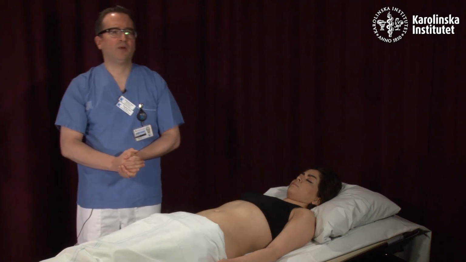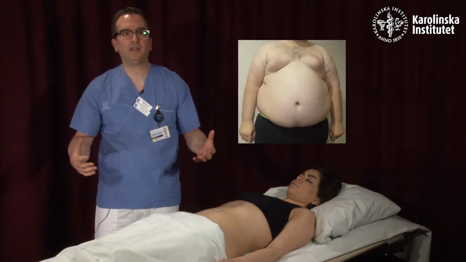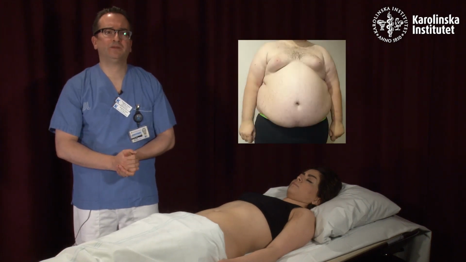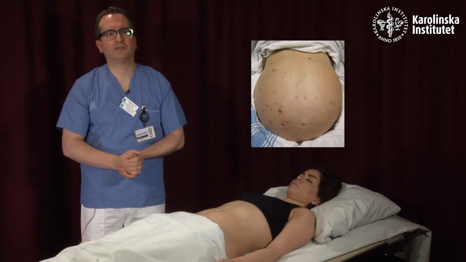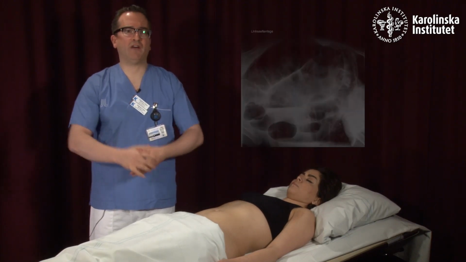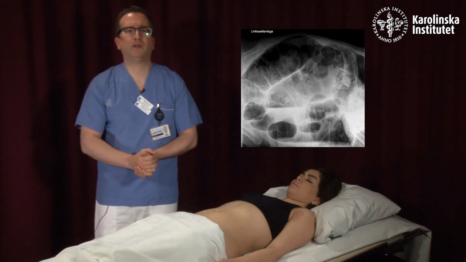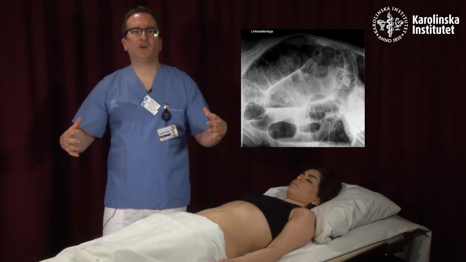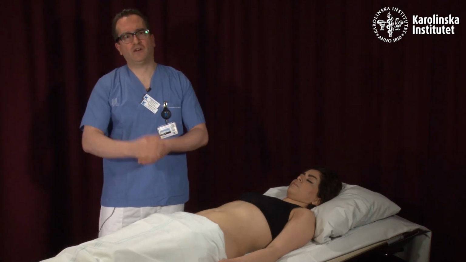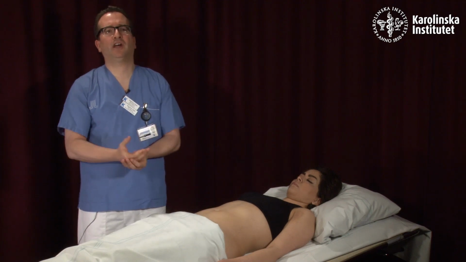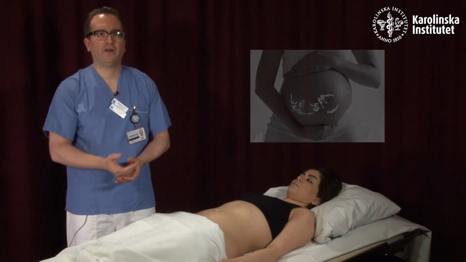This can be the consequence of general obesity. It could be that the patient has ascites due to liver cirrhosis. Also patients who have an ileus or toxic megacolon, for example, have a distended abdomen due to air. Or if the patient has a lot of feces in the abdomen, this can also cause a general swelling. Or maybe the woman is pregnant.